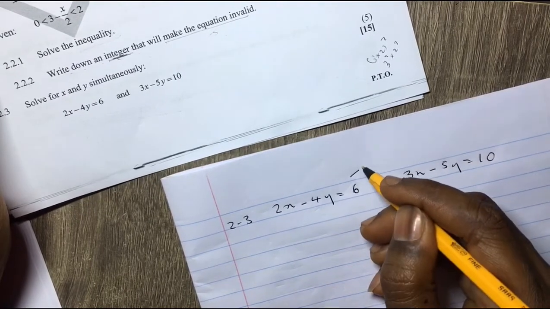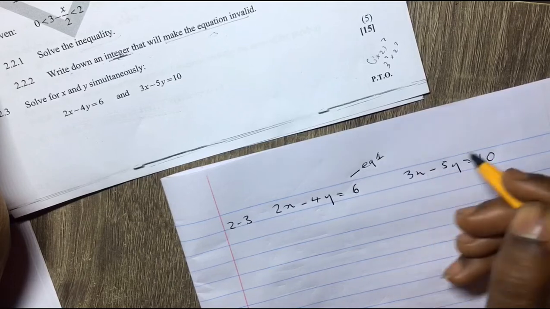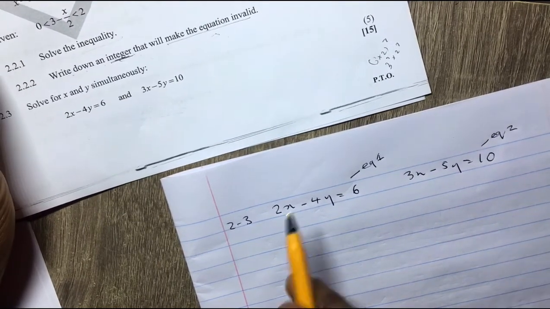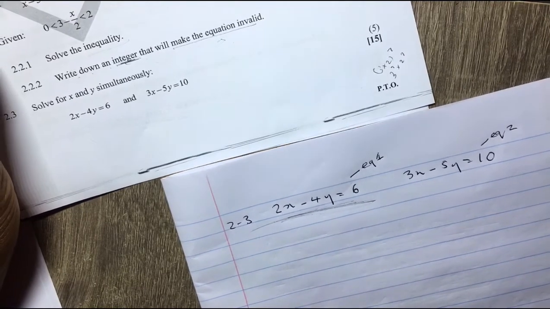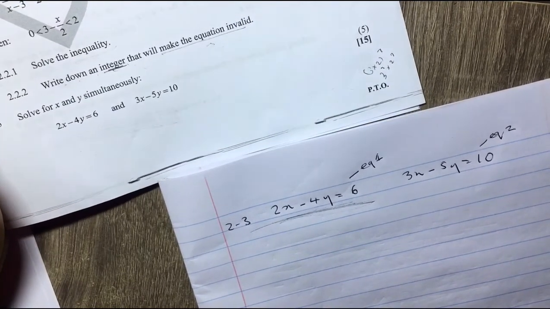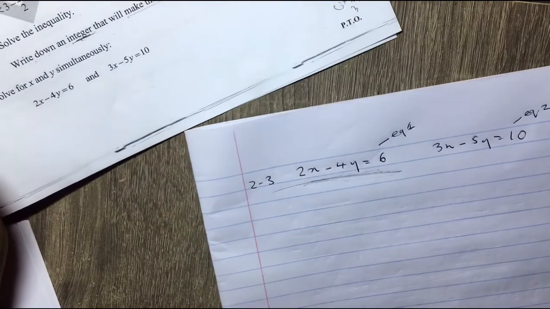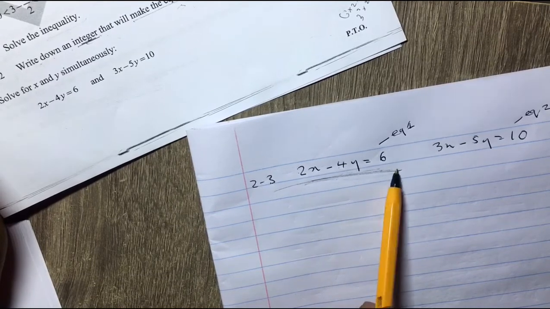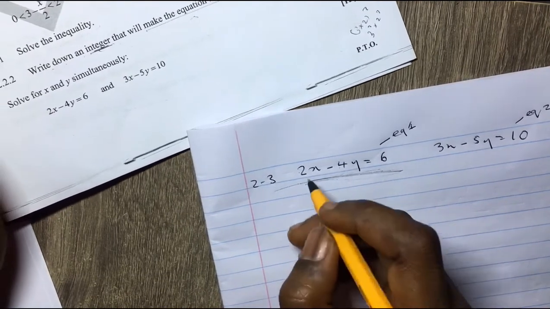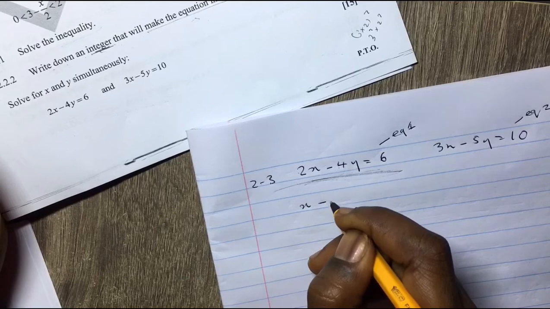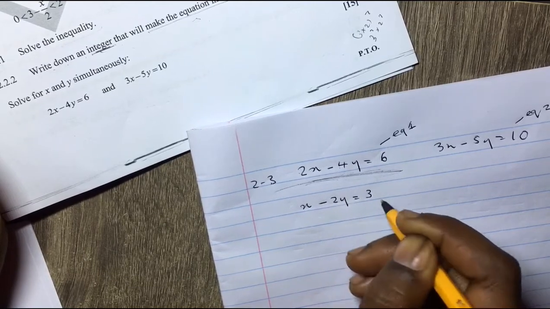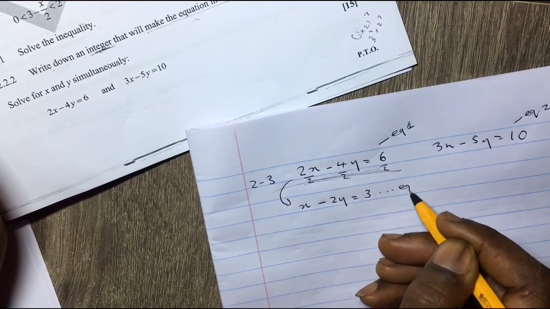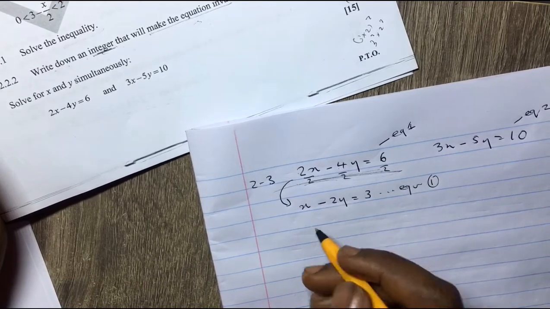So this is equation 1, equation 2. Okay, so what am I going to do? I'm going to try to simplify this so that I can easily use the substitution method. How will I simplify this? I can see that all these are multiples of 2. So I can divide by 2 everywhere, and I'm going to get something like this. Can you see I divided everywhere by 2? It's still equation 1, but it's a simplified version of equation 1.